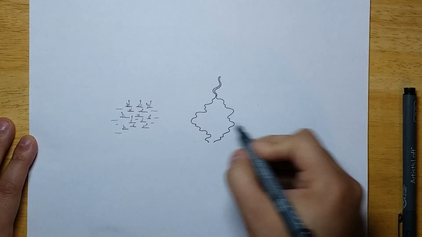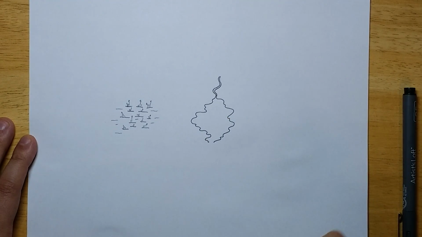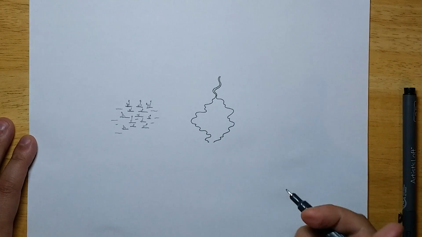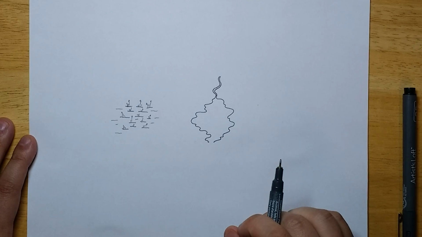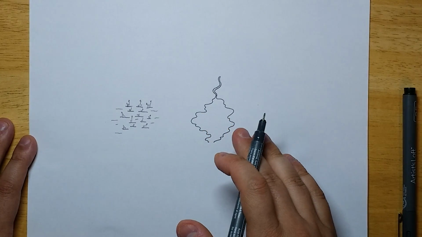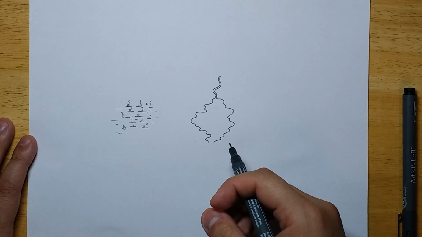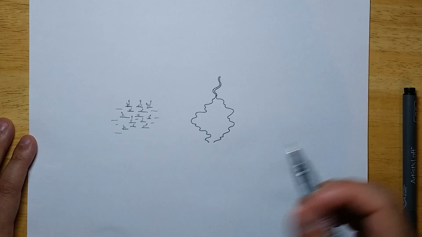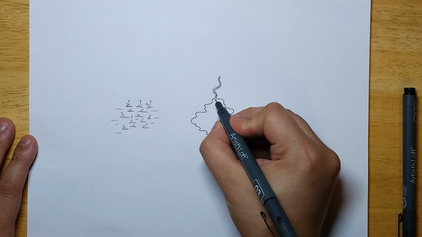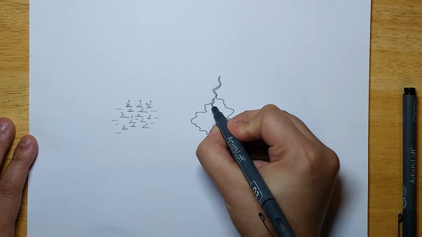I want to keep it kind of wavy like that, as if it were full of water, almost like a lake. But what I'm going to do on the inside, instead of making it a lake, I'm just going to fill it with islands. But I want to draw the islands in such a way that the negative space in between the islands looks like lots of other rivers. Okay? So, it takes a little bit of practice.